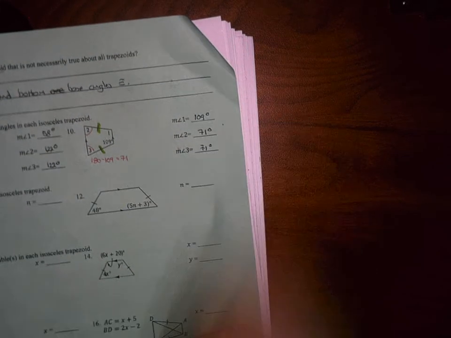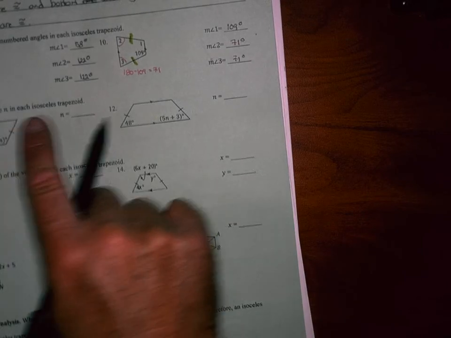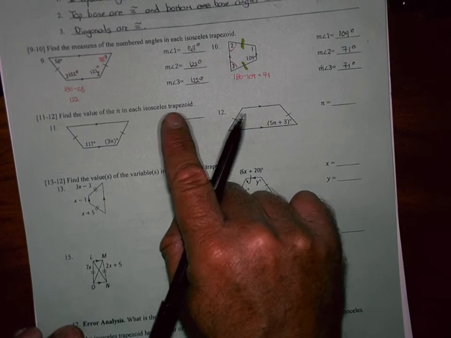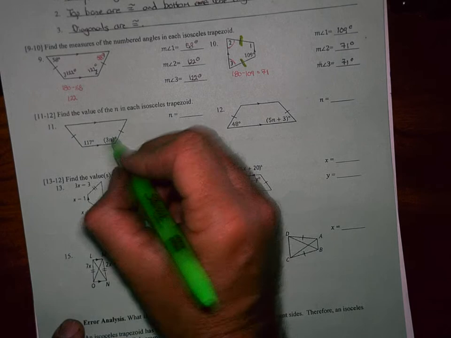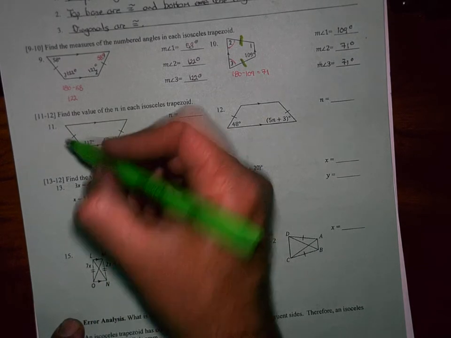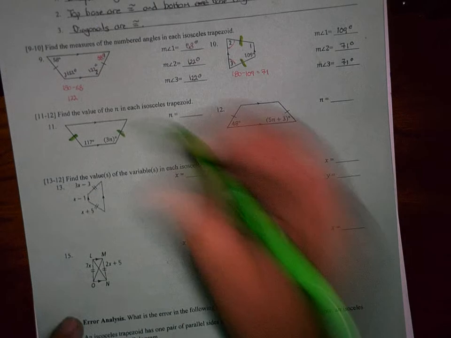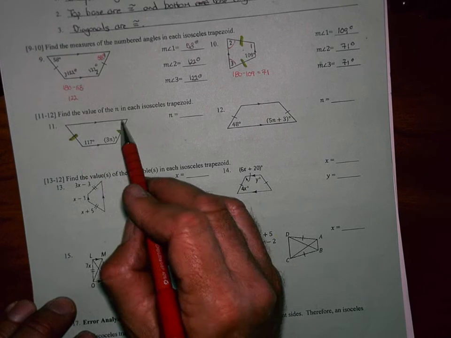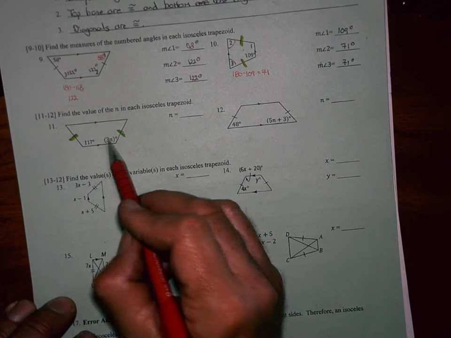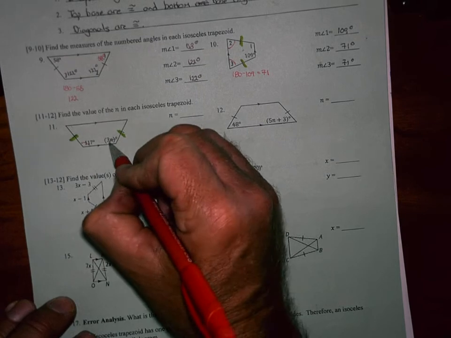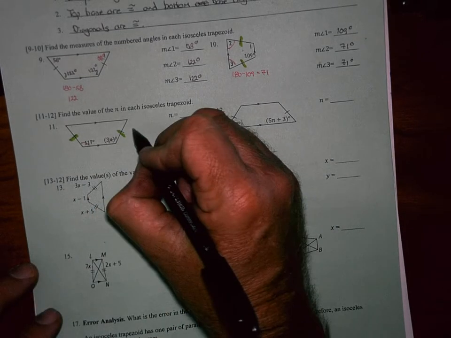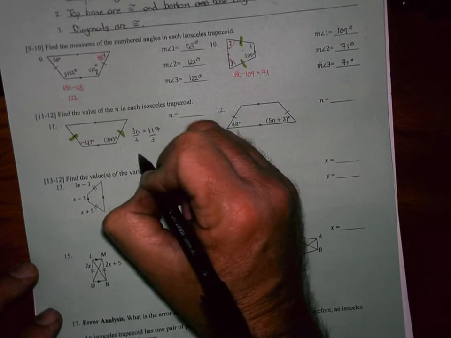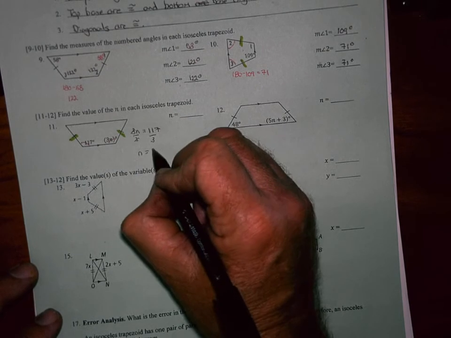Number 11, find the value of n in each isosceles trapezoid. So we have a trapezoid as indicated by 1 pair of parallel sides, and we know it's isosceles because these 2 legs are equal. Remember the rule is the top base angles are congruent, and those bottom base angles are congruent. So that angle and that angle are congruent. My equation to solve for n would be 3n is equal to 117. Divide both sides by 3, and those 3's would cancel, and n would be equal to 39.